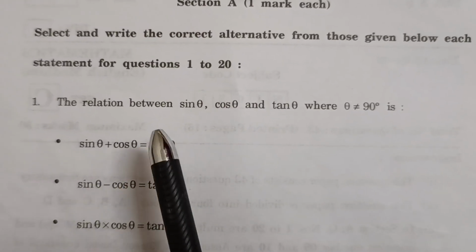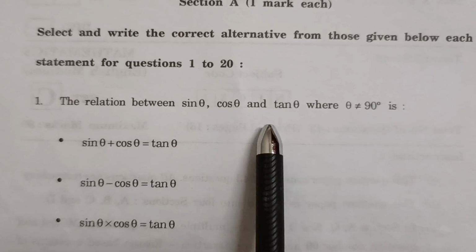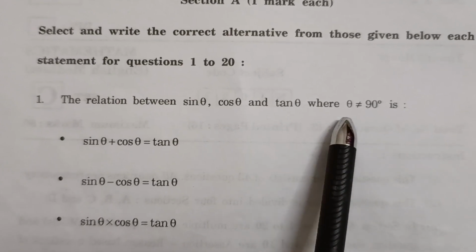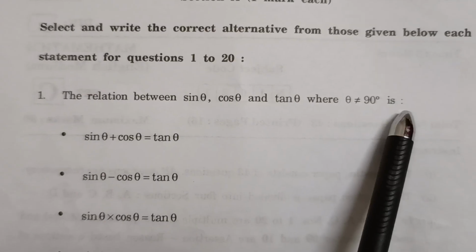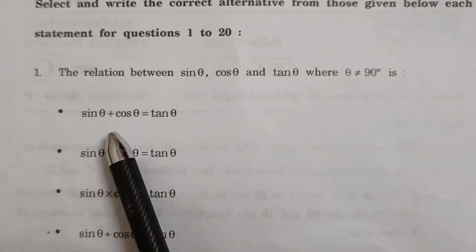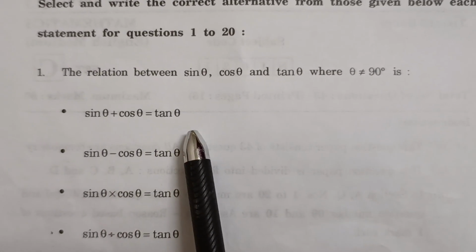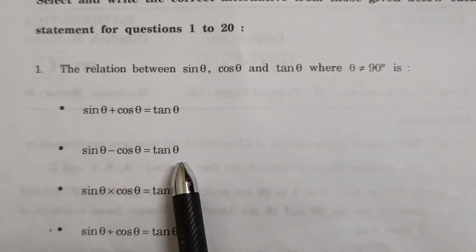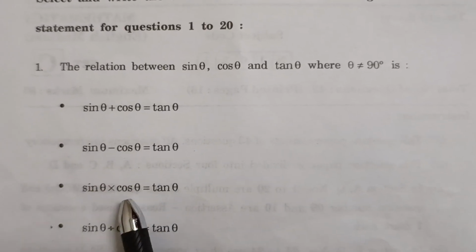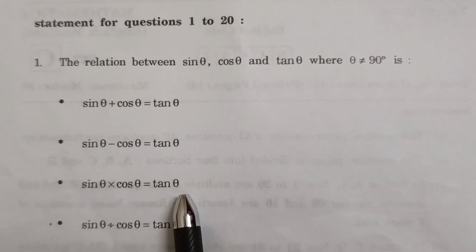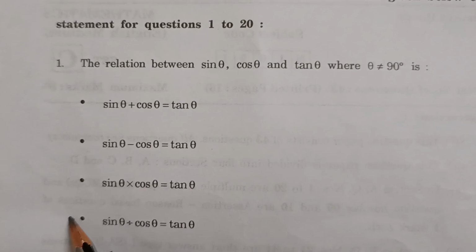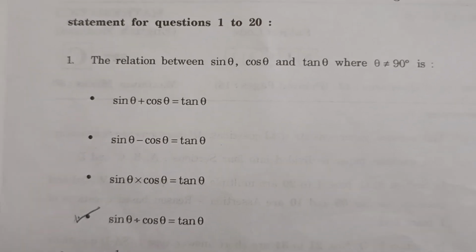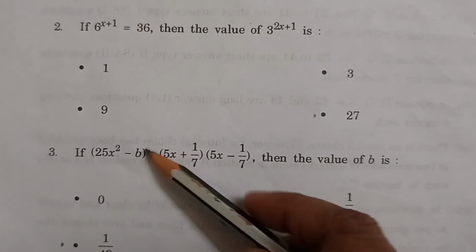These are MCQs. First, the relation between sin theta, cos theta and tan theta, where theta is not equal to 90 degree is. The options are sin theta plus cos theta is equal to tan theta, sin theta minus cos theta is equal to tan theta, sin theta into cos theta is equal to tan theta, and sin theta divided by cos theta equal to tan theta, and the correct option is fourth, sin theta divided by cos theta is equal to tan theta.